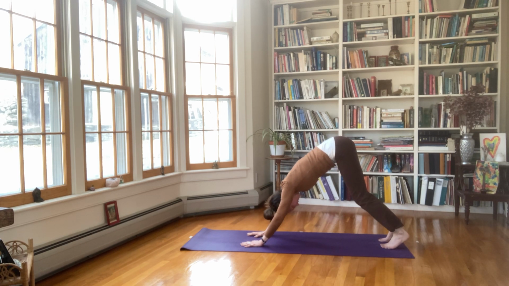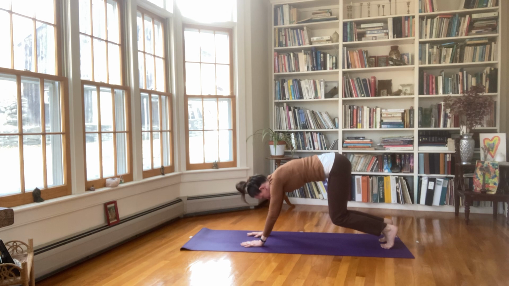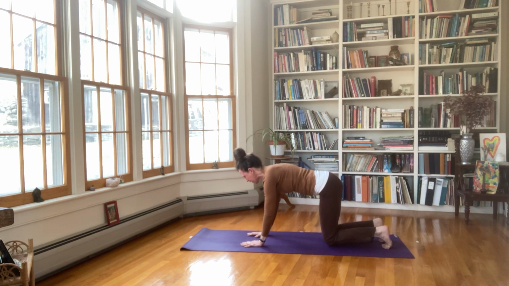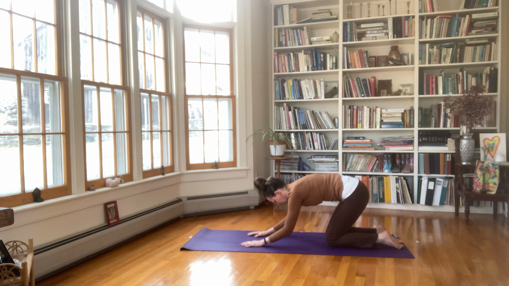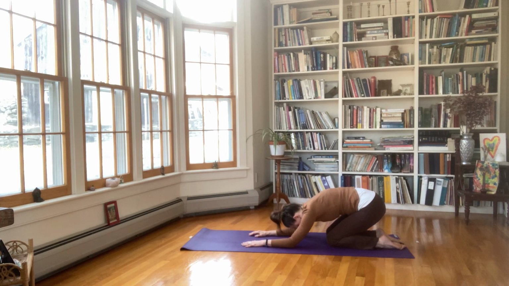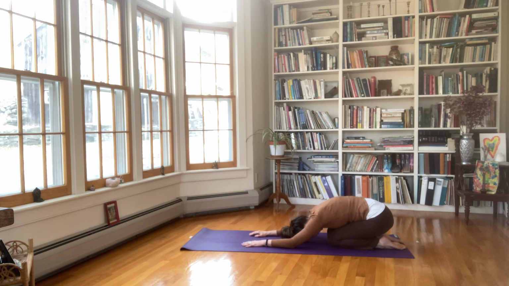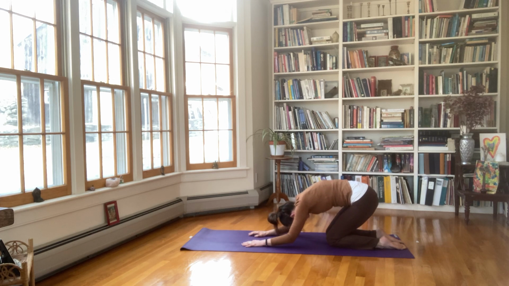And inhale, lower the knees back down to the floor. Feel the chest open gently without collapsing in your lower back. Exhale, bring your hips back to your heels. Make sure that the elbows drop to the floor, the shoulders relax so that the stretch moves to the lower back. And inhale, move up onto all fours.